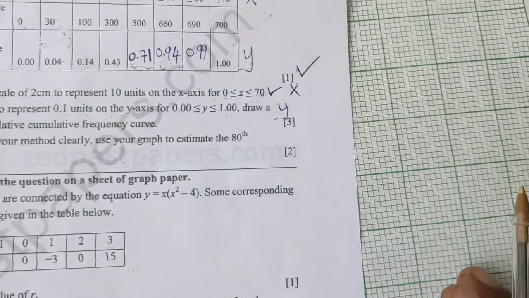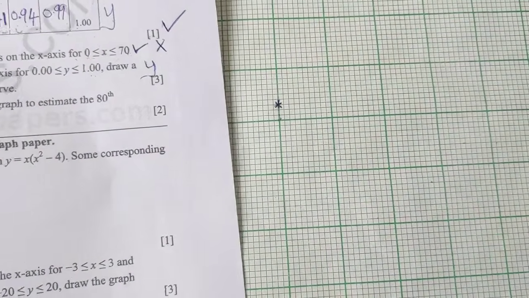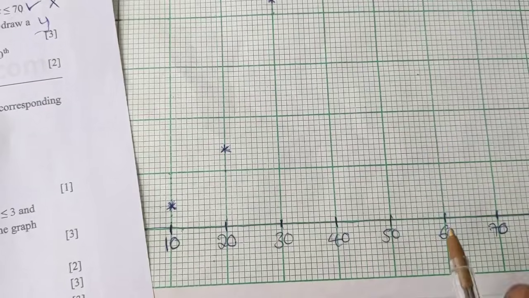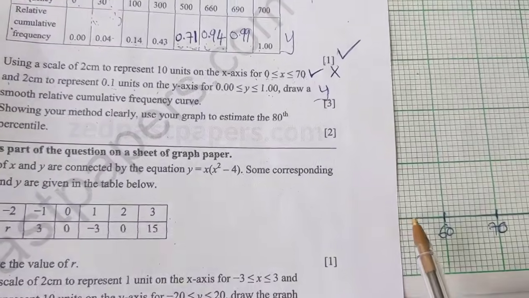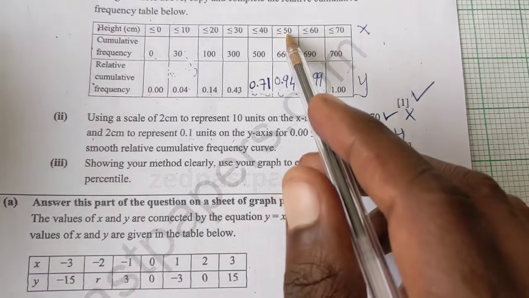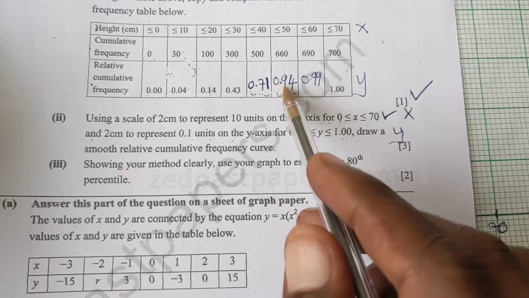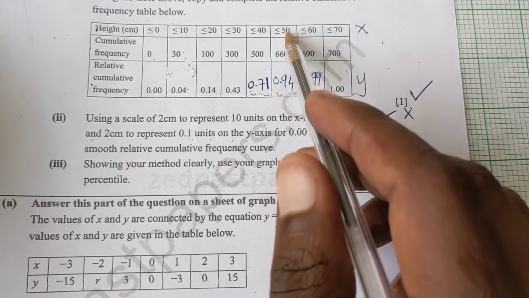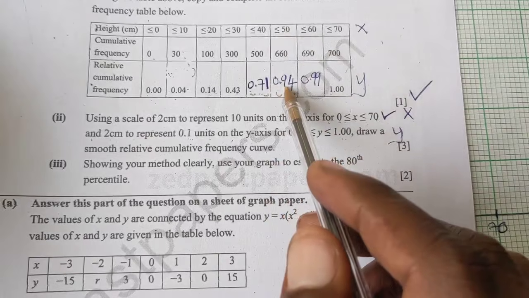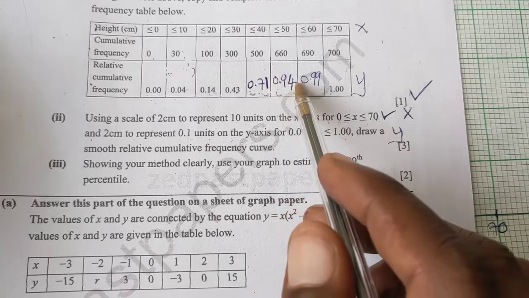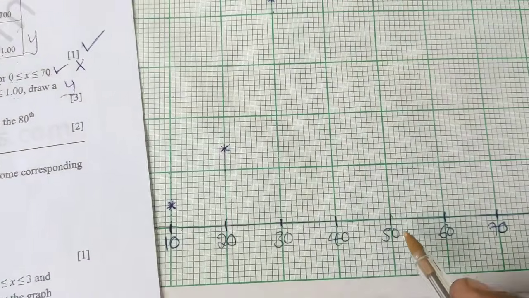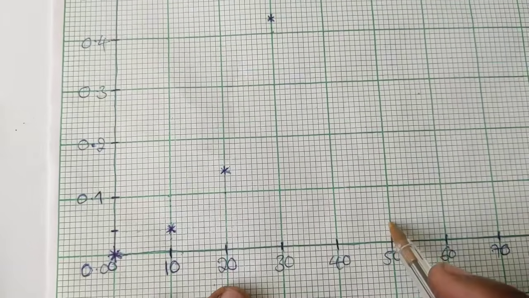50. Okay, so our 50 is just right here. So it is saying that it is 50, 0.94. 50, 0.9. Now we add 4 boxes. So 50, we go where 0.9 is.